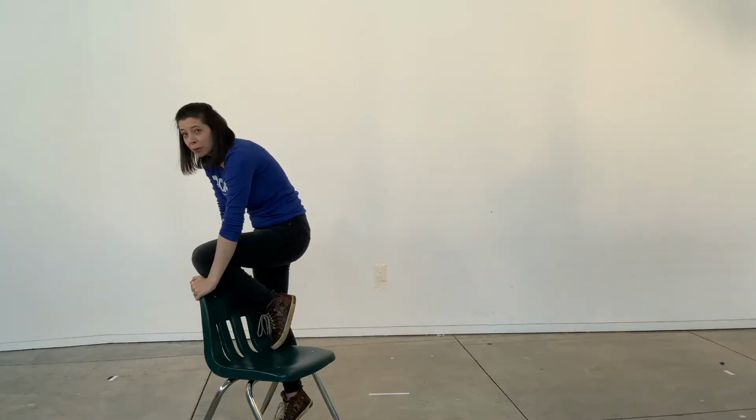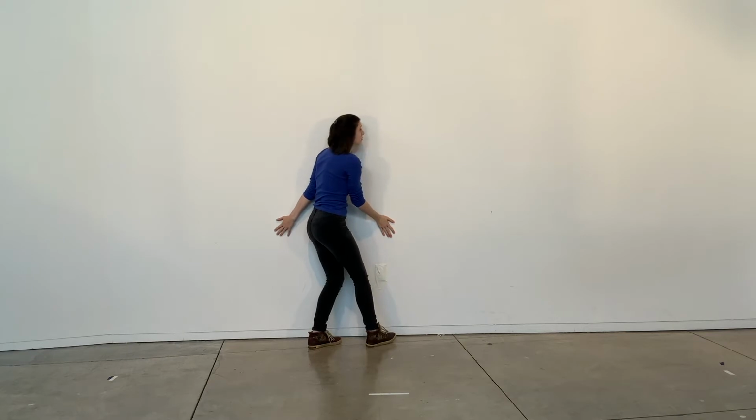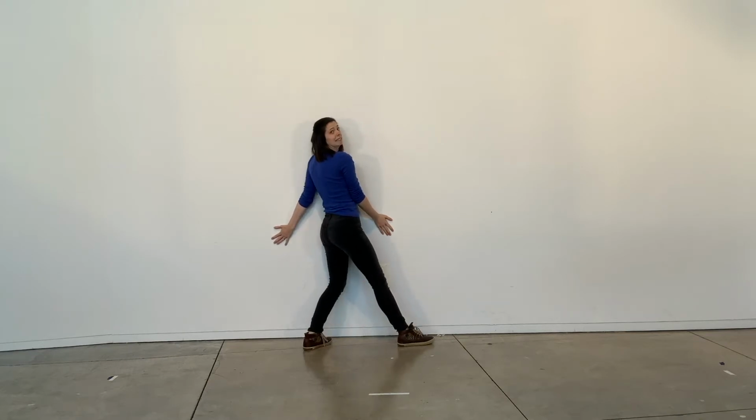Remember how to move safely around the classroom. Let's review. Should you be really close to this chair? No. Should you be right next to this wall?